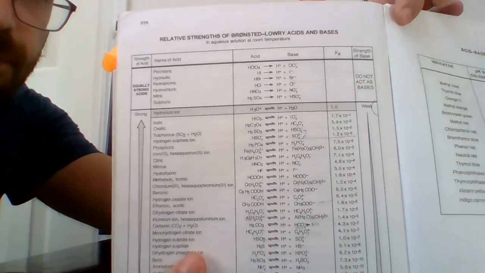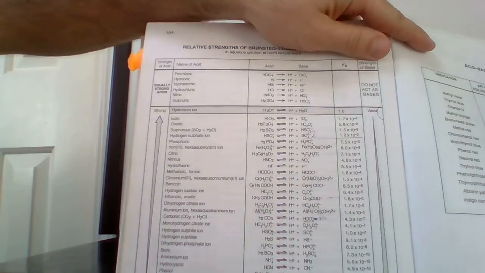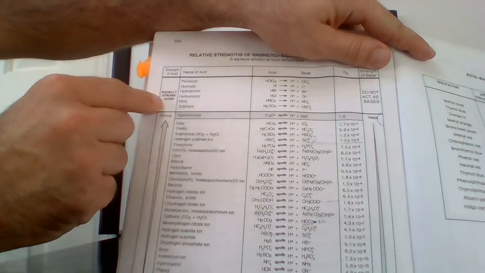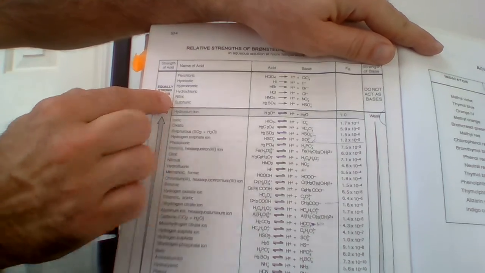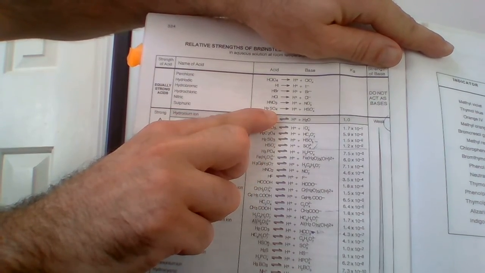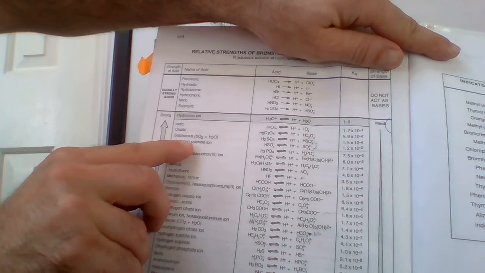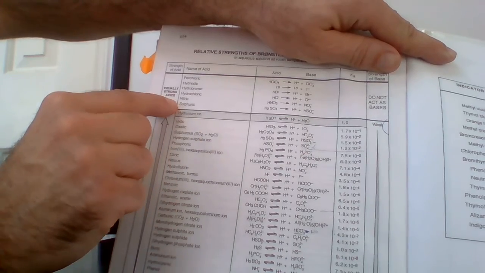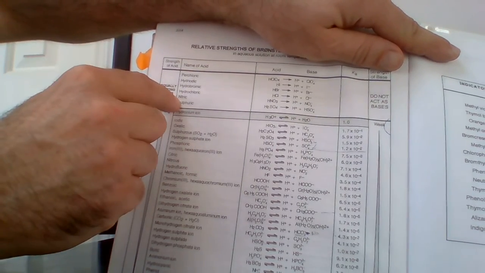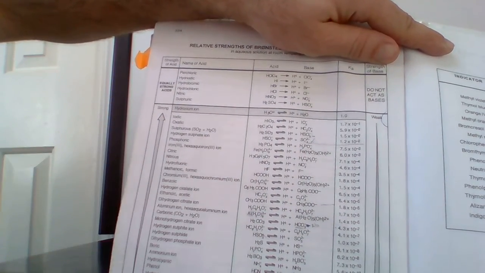As we're looking at this sheet, we want to pay attention that all of our strong acids are sitting up here at the top. We only have 6 of them. One thing I want to point out is when we're talking sulfuric acid, we're only talking about the H2SO4. If we're talking about the HSO4 minus, the hydrogen sulfate ion down here, this is actually a weak acid. It's only the first proton in our sulfuric acid that's a strong acid. Once it turns into the HSO4 minus, it's now a weak acid.